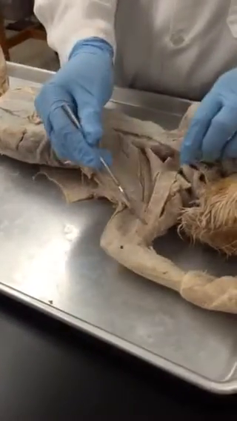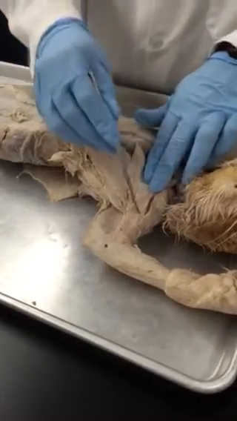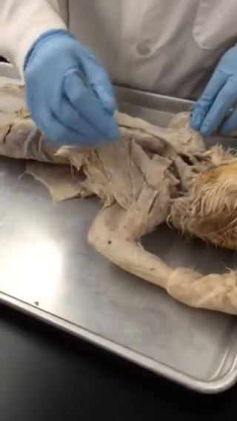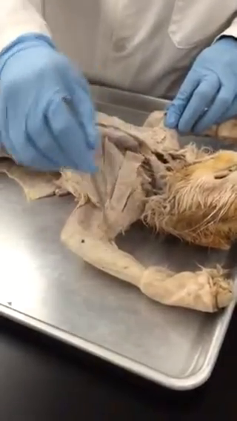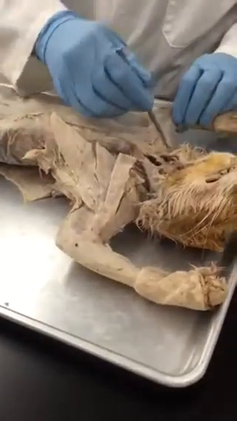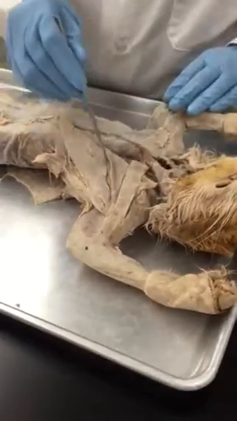Pecto antebrachialis, right? Pecto antebrachialis, these two. Superior to pecto antebrachialis on the upper arm, this is clavobrachialis. Both sides: clavobrachialis, pecto antebrachialis.